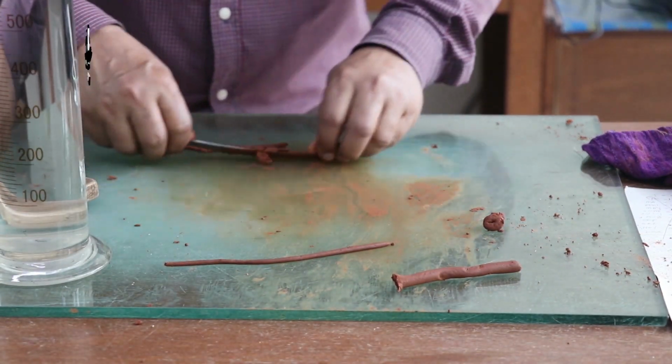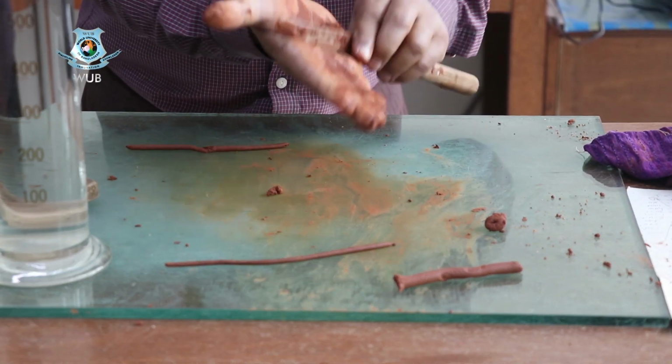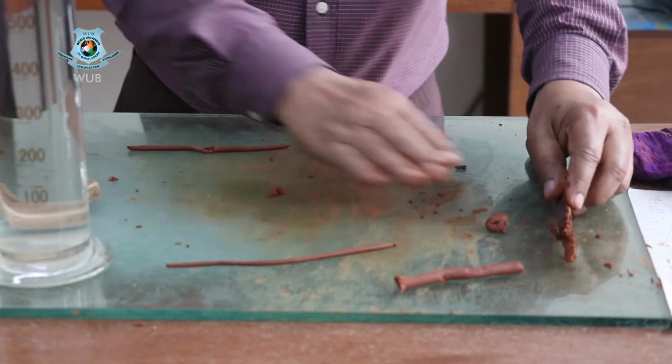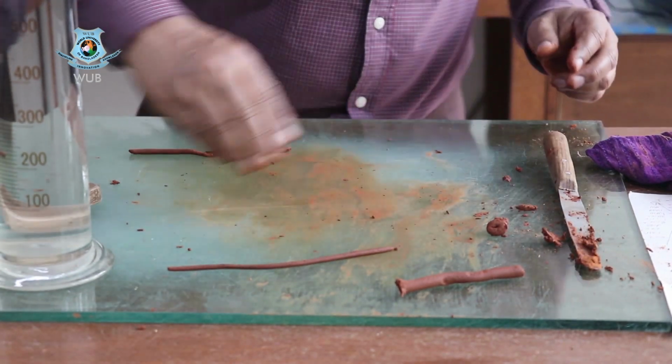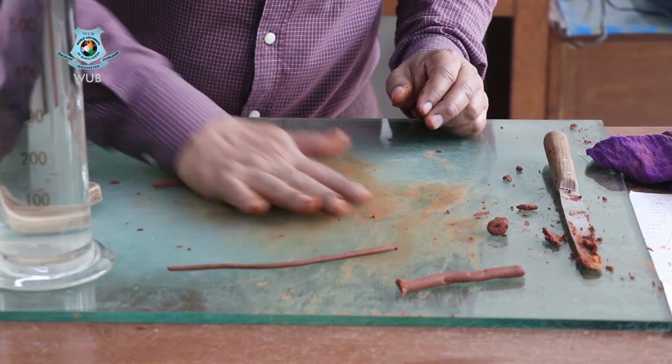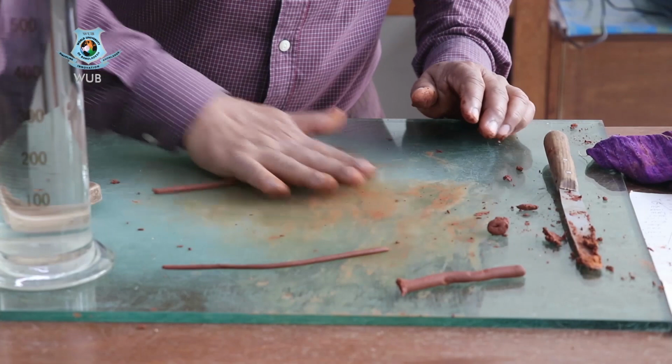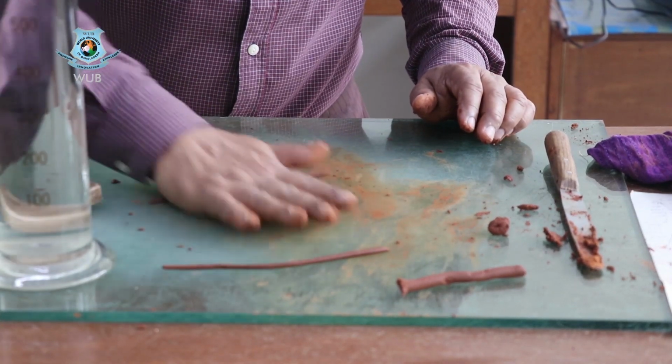You can see there is a cracking on the surface, but the cracking is very minimal, so we can term it as clay content.